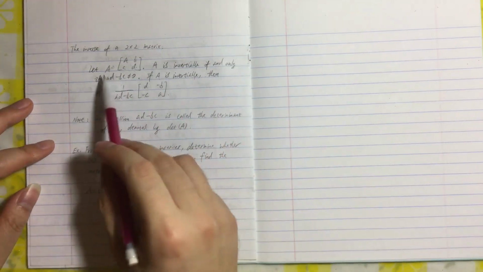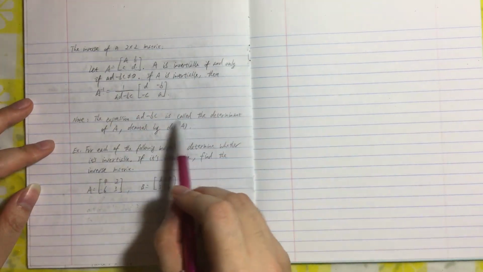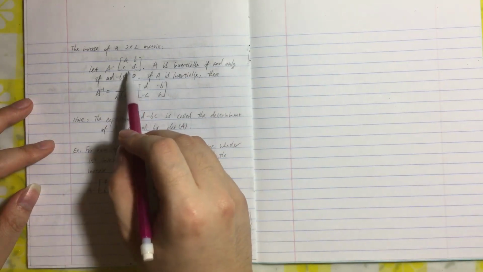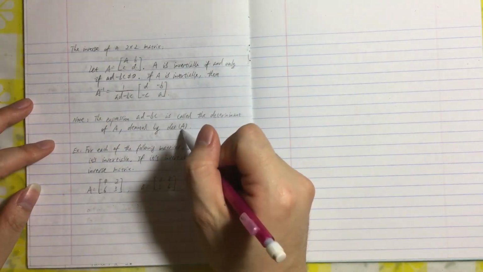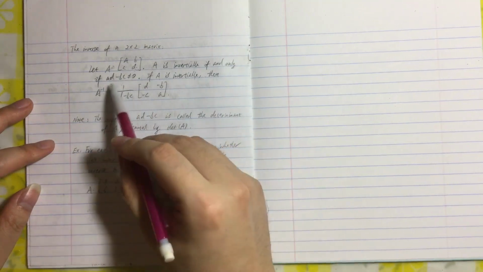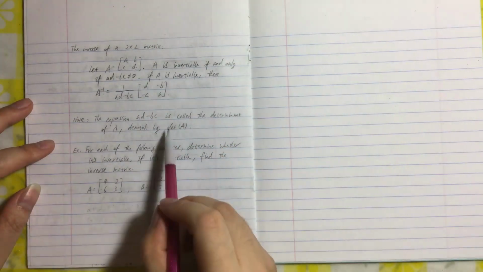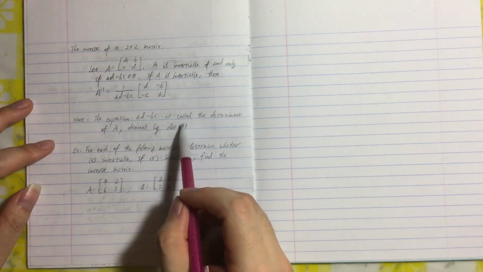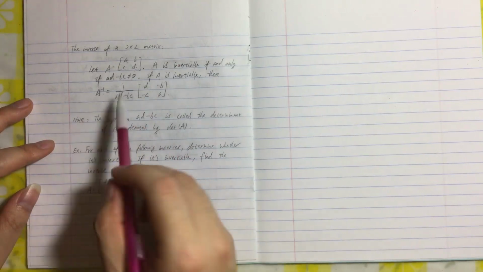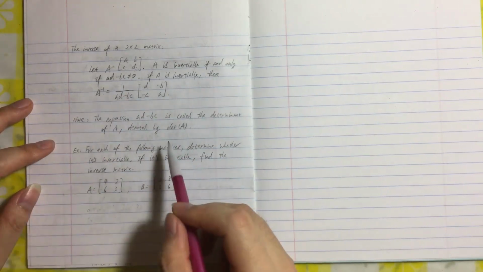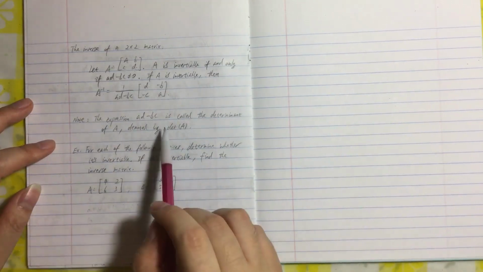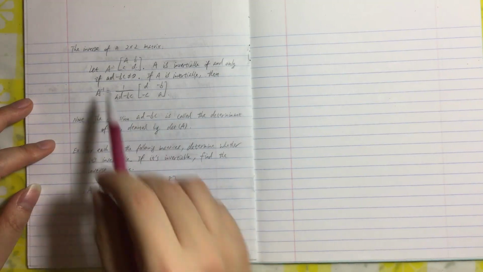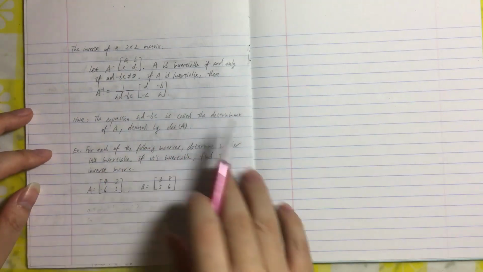So, based on the theorem, we know that if the determinant of A is not 0, the matrix A is invertible, and that's the inverse matrix of A. If the determinant of A is 0, then the matrix A is not invertible.